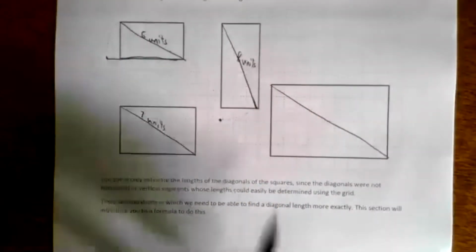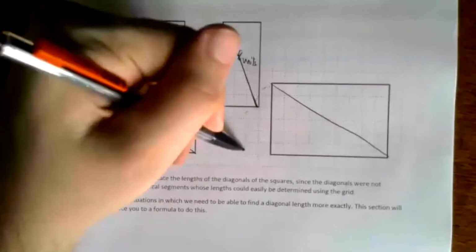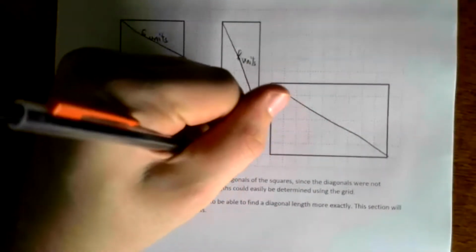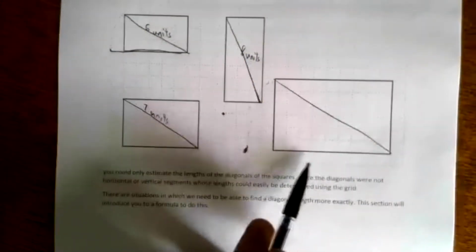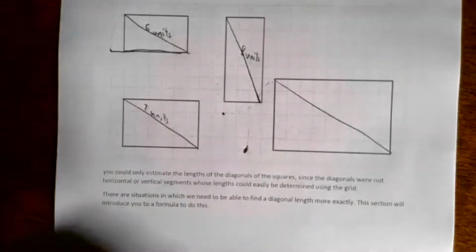Just let it fall. And maybe this one we're going to say drops 2 units. So maybe it goes right here. If I count 1, 2, 3, 4, 5, 6, 7, 8, 9, 10, 11, maybe this one's 11 units.